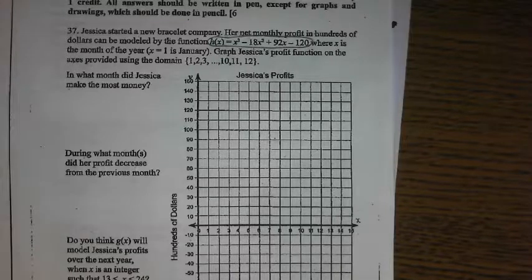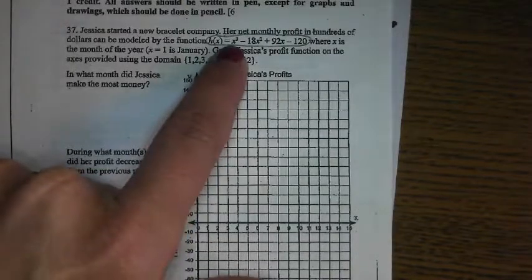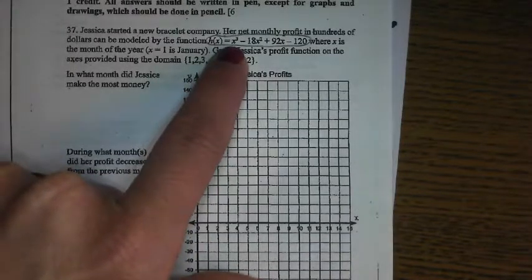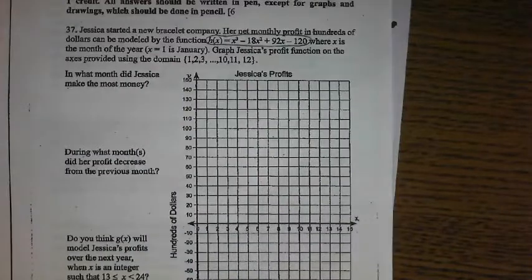Opposite. So it either starts low, ends high, or starts high, ends low. Based on the fact that it's a positive x cubed, which one is it? Start low, end high, or start high, end low? Start low and end high. It's got to go upwards with a positive slope, okay?